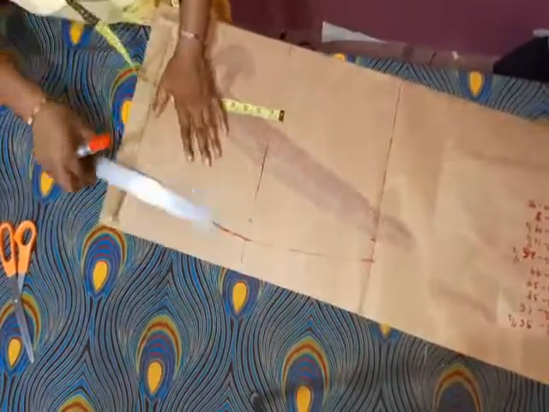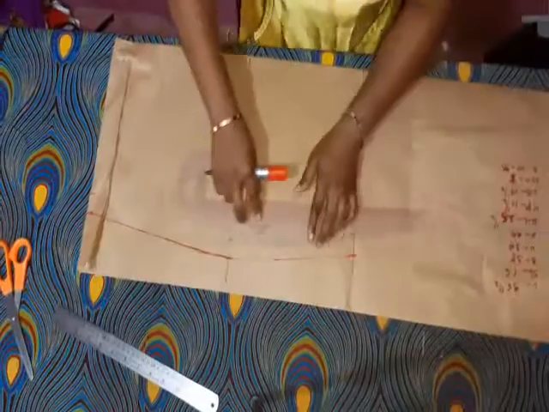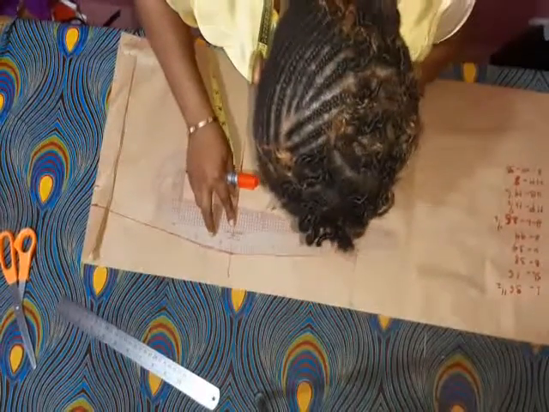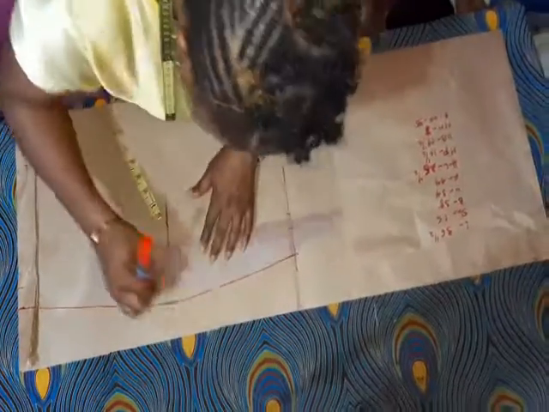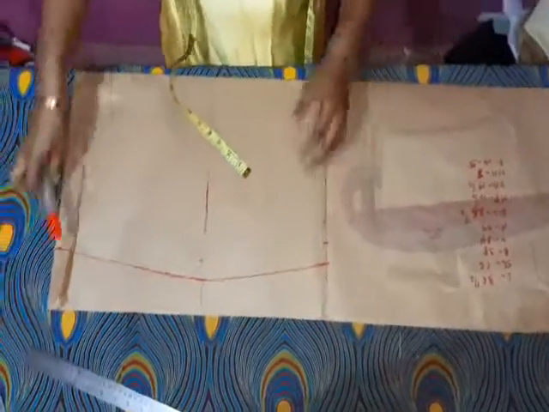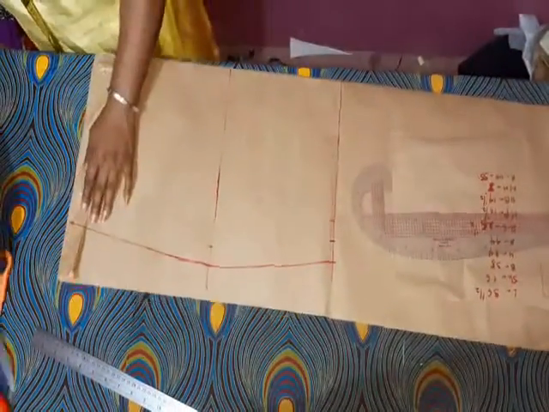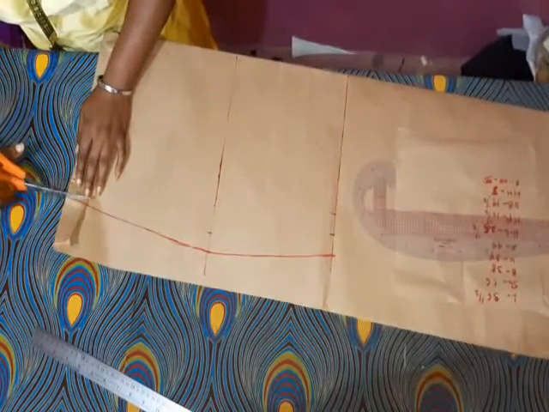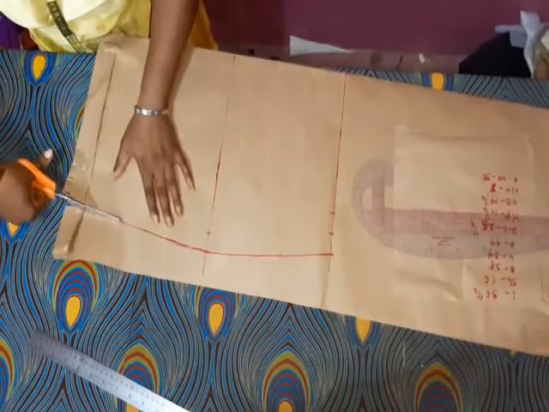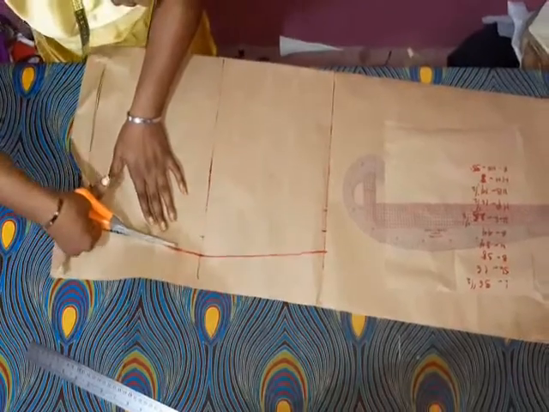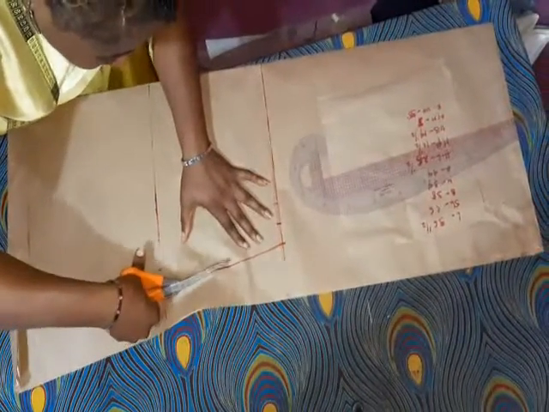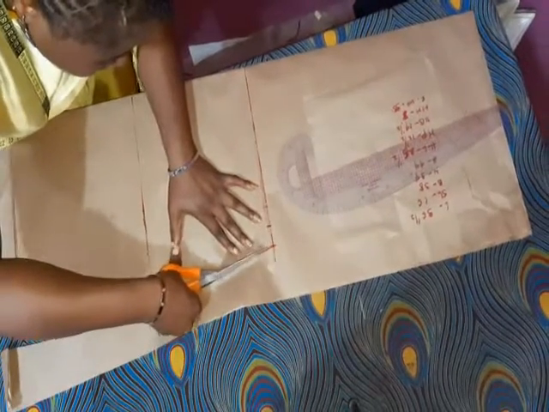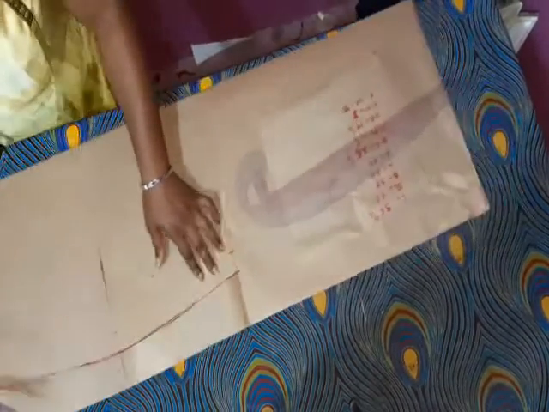So you see, I already have the downside of this gown. It looks like a skirt. So I'll be cutting this out. So you see what it looks like.